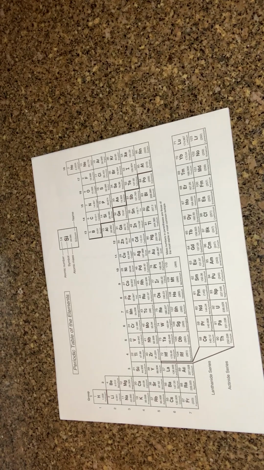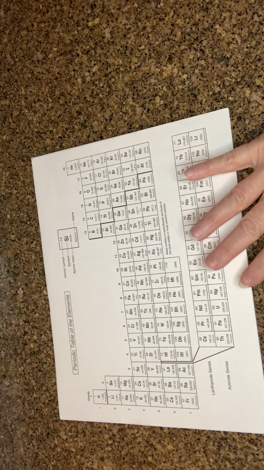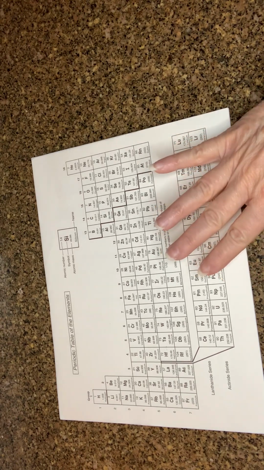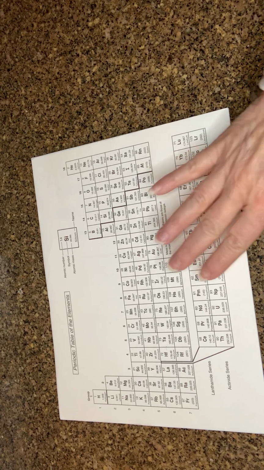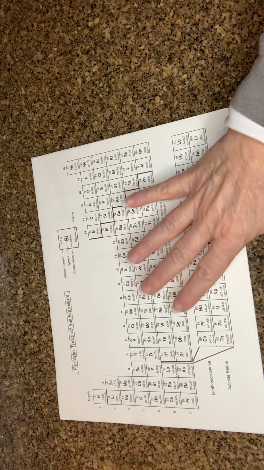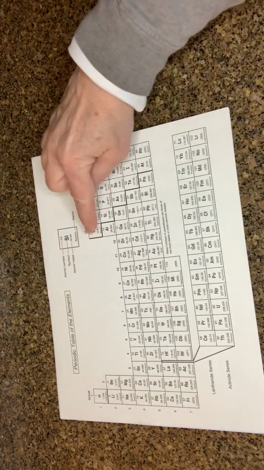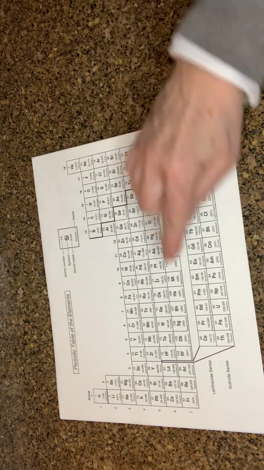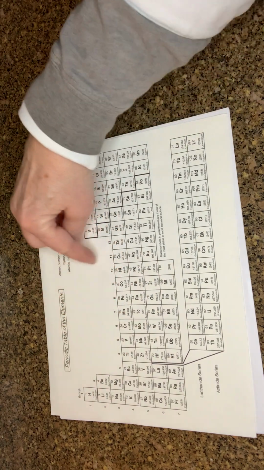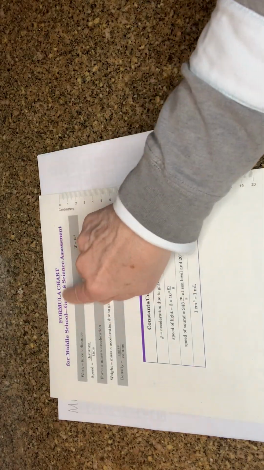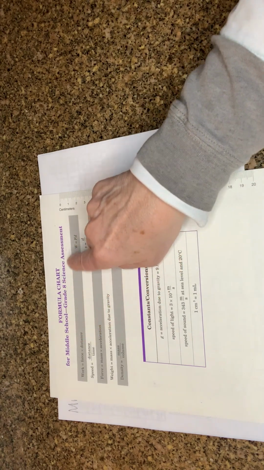Welcome to your new unit of chemistry. You have a periodic table of elements, and in 8th grade, when you come to your STAR test, you're going to have one that's very similar to this. It'll have this dark line underneath hydrogen. It'll have this little stair coming down. They'll have some numbers on the side and on the top, and you're supposed to see that. On the back side, you're going to have a formula chart for middle school 8th grade science.